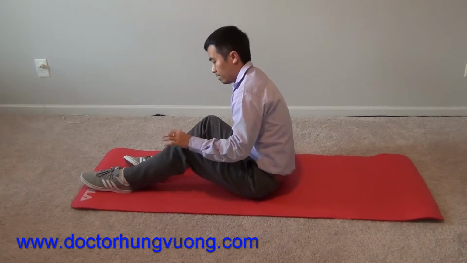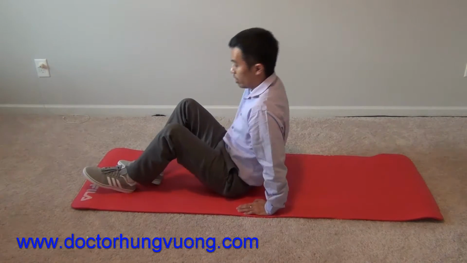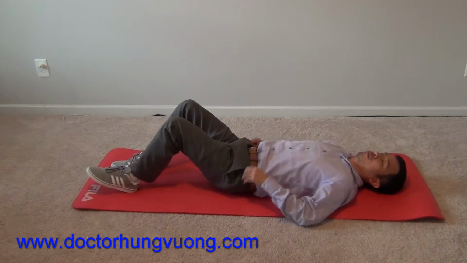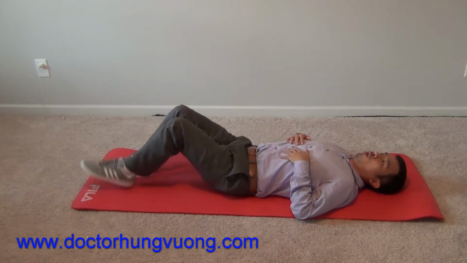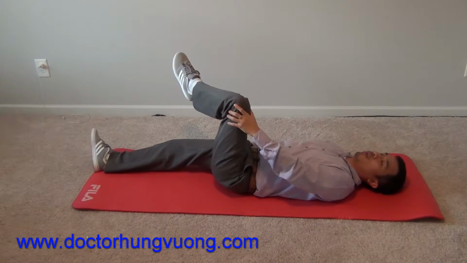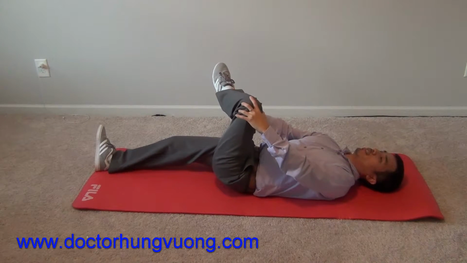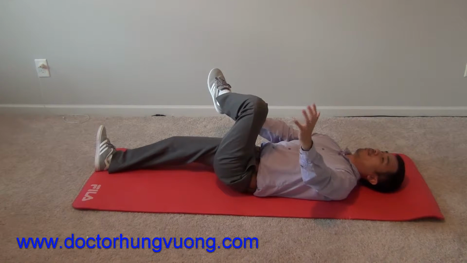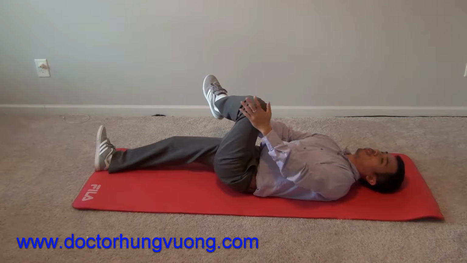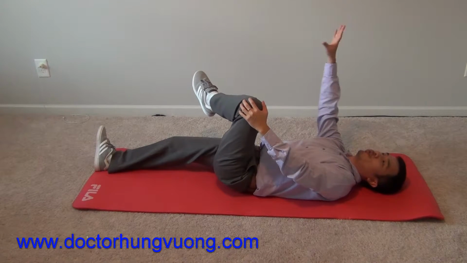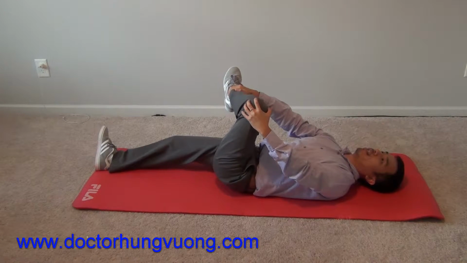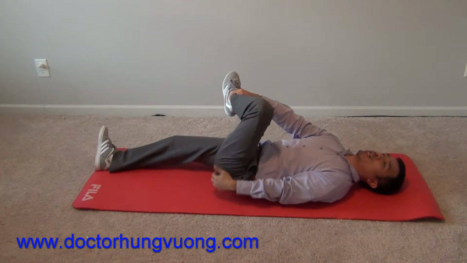So the next exercise is done laying flat on our back. For this one, we are going to bring the left leg, which is the leg in pain, up and turn it like this. We will use the left hand to support our knee, but we are not going to be pulling with this left hand. We just put it here for support. Now we use our right hand, hold at the ankle, and pull with the right hand. As you do this, you will feel the stretch down here.